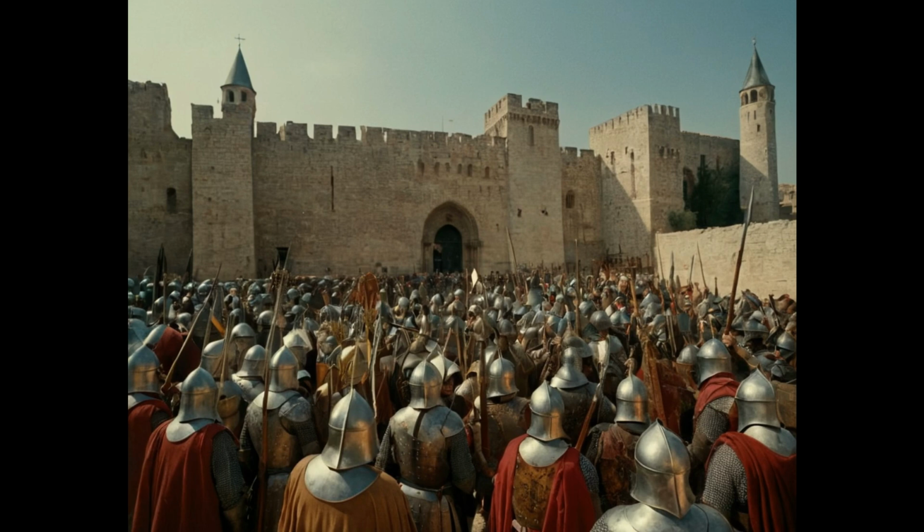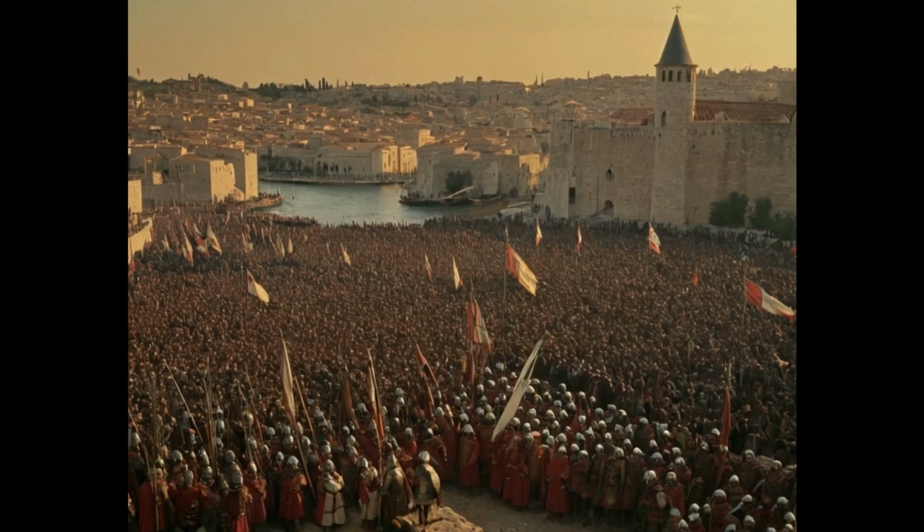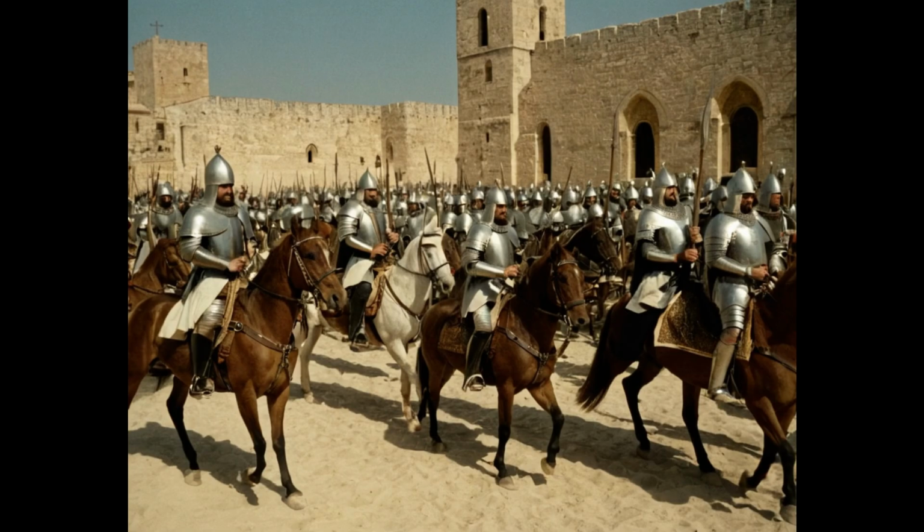The aftermath and impact. The Fourth Crusade's diversion and the sack of Constantinople had profound and far-reaching consequences. Instead of liberating Jerusalem, the Crusaders established the Latin Empire of Constantinople, which lasted until 1261. This new political entity weakened Byzantine power and contributed to the eventual fall of Constantinople to the Ottoman Turks in 1453. The events of the Fourth Crusade deepened the schism between the Roman Catholic and Eastern Orthodox churches, fostering animosity and mistrust that persisted for centuries.